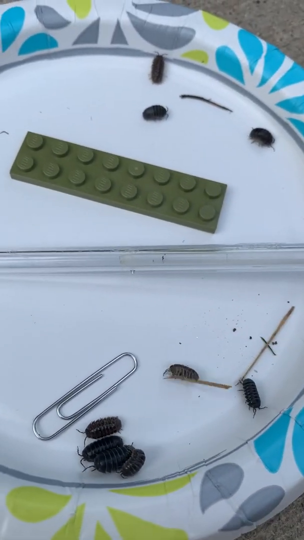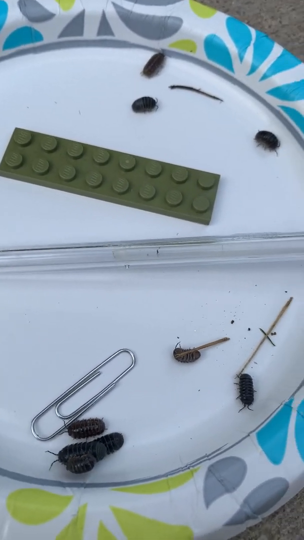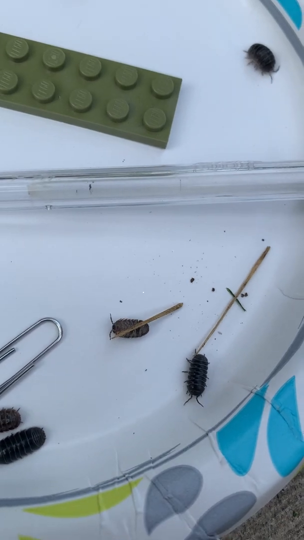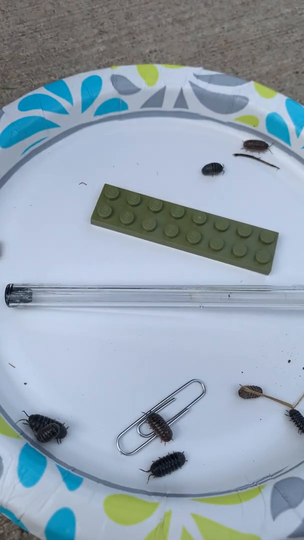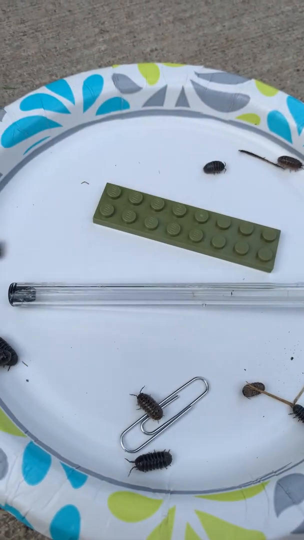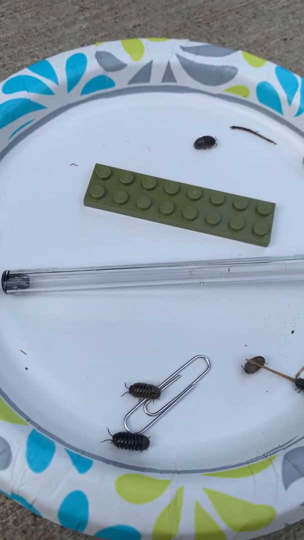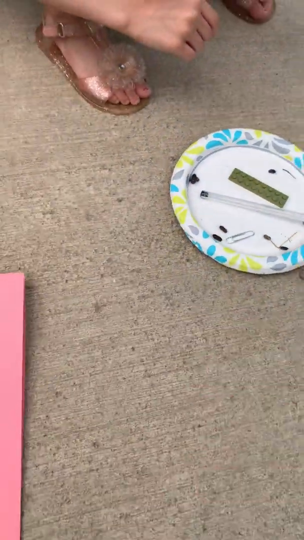What do you think they'll do with those or a pen? Look what this one's doing with that little stick. It's holding on to it, huh? Oh, look, someone's crawling over the paperclip right now. I want you to try this at home, okay? At home, you have a couple jobs.